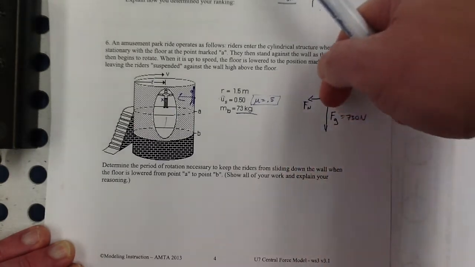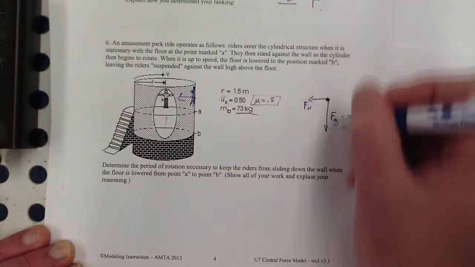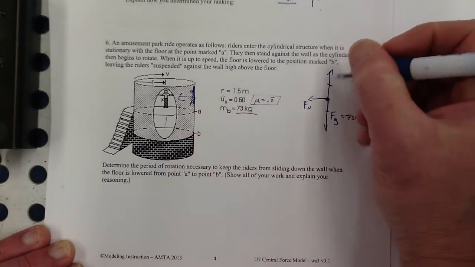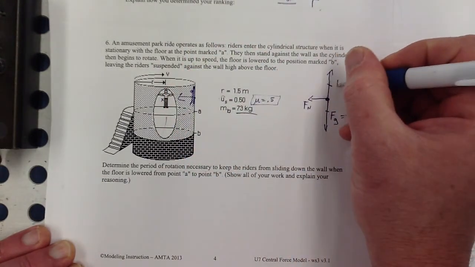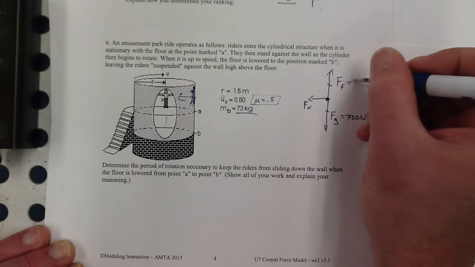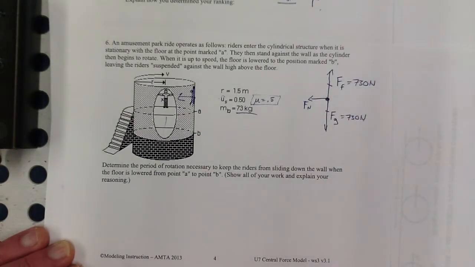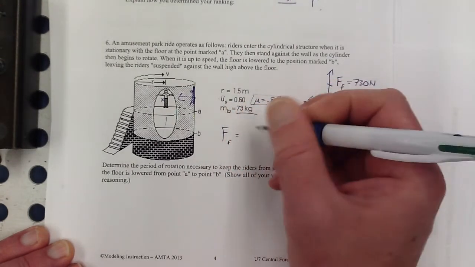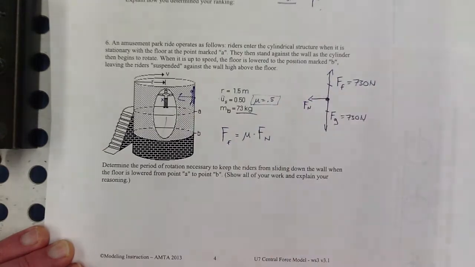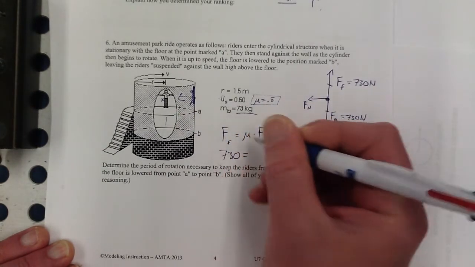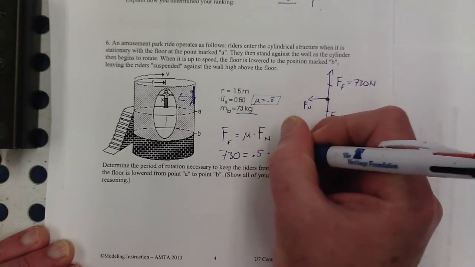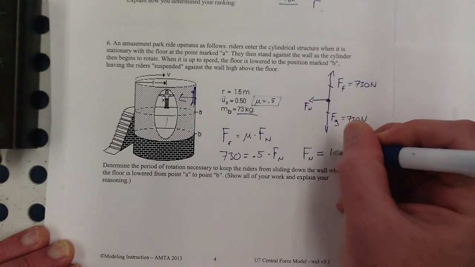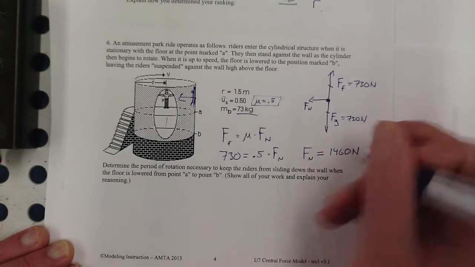And what's stopping them from sliding down here? Because they're moving in a circle, they're not moving in this direction. So that means the forces in this direction must be balanced. So what is this force here? Well, that's the force of friction. It's stopping them from sliding, right? And if they're not moving in the up-down direction, then that must be equal to that, right? Okay, well, we know that the force of friction is equal to mu times the normal force. So I think I know 2 out of the 3 things in this equation. So that normal force on them is going to have to be equal to 1,460 newtons.